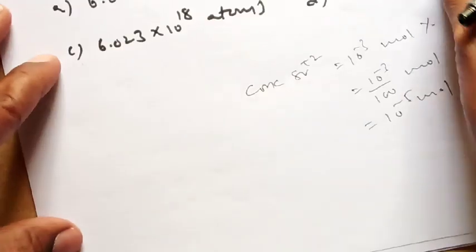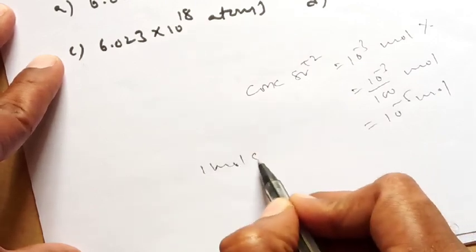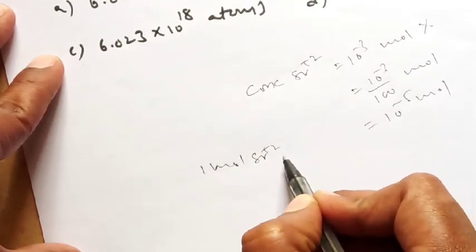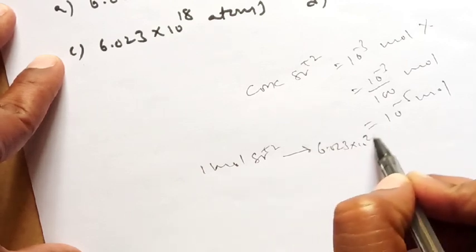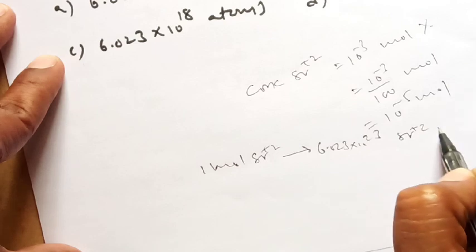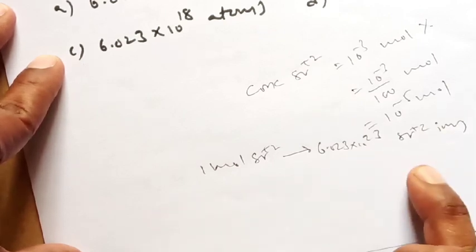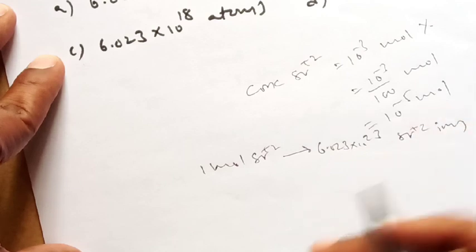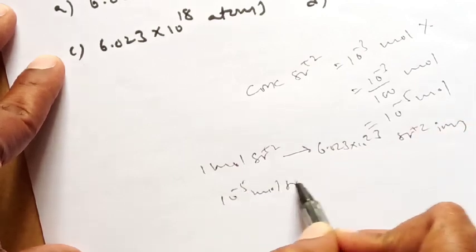Is it clear? 10 power minus 5 mole Sr plus 2 is introduced. You know that 1 mole of Sr plus 2 contains how many ions? 6.023 into 10 power 23 Sr plus 2 ions. 1 mole Sr plus 2 equals Avogadro number of Sr plus 2 ions. Now how many moles are available? 10 power minus 5 mole Sr plus 2 available.